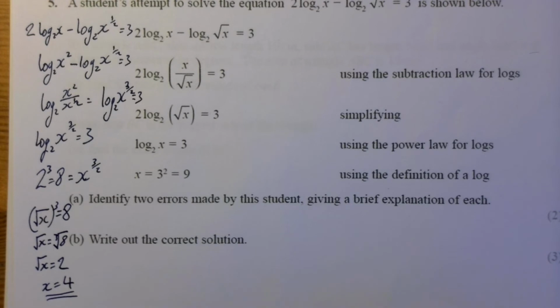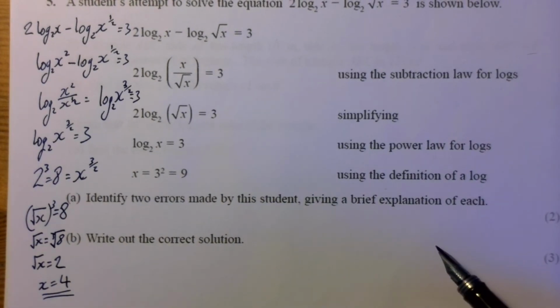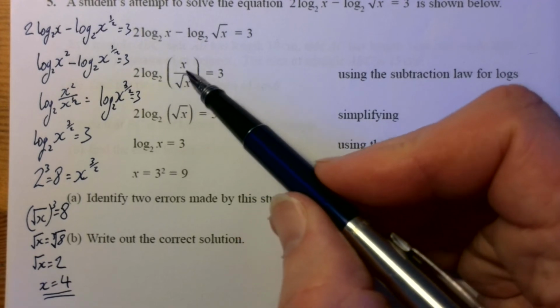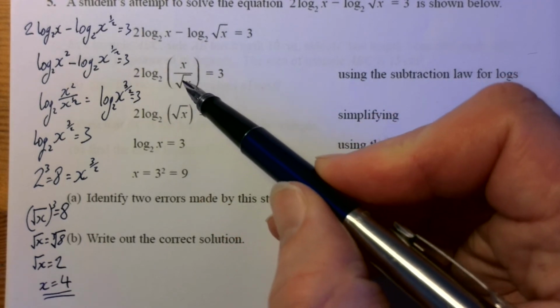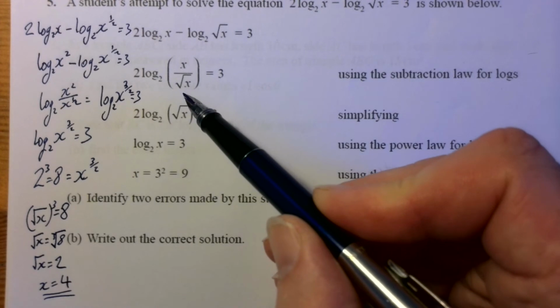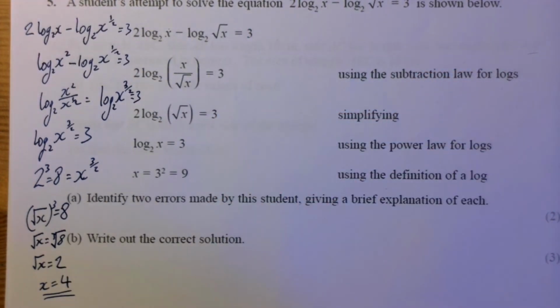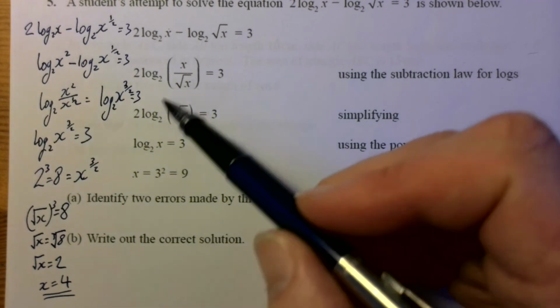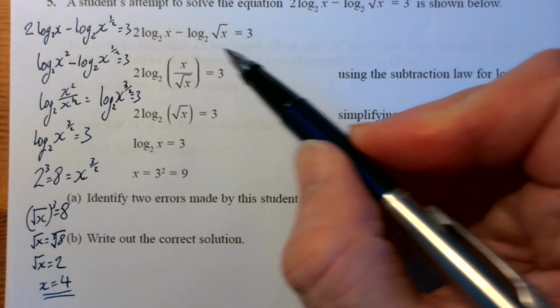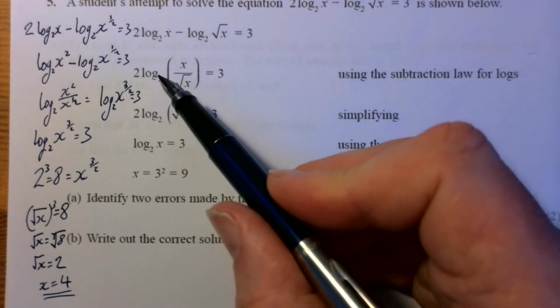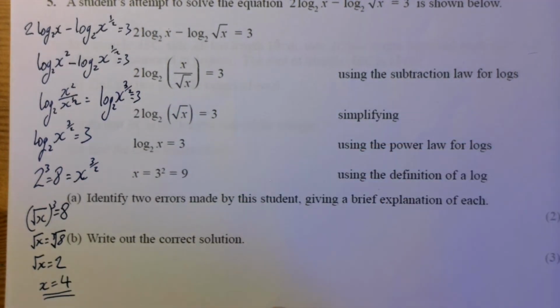Now that that's happened, let's have a look for the 2 errors. So what have they done differently? Well, they've done the subtraction law before getting that into that bit there, haven't they? So they should have used the power law first before using the subtraction law.